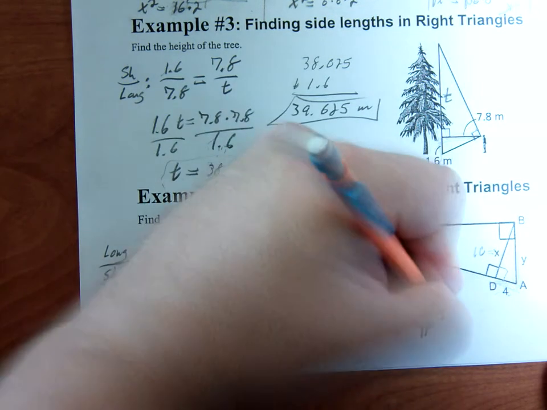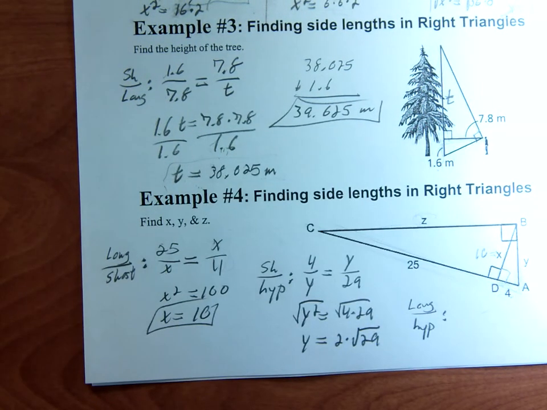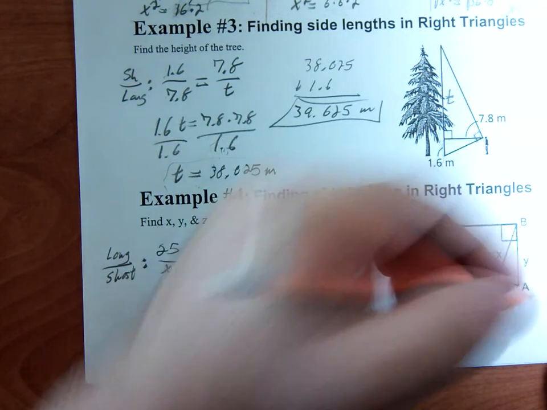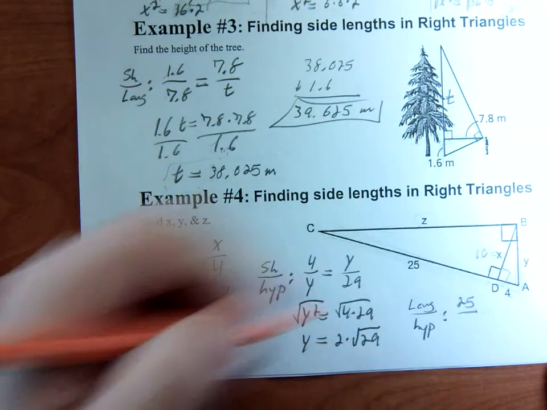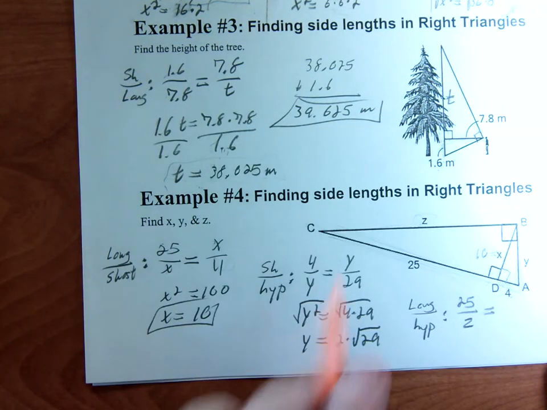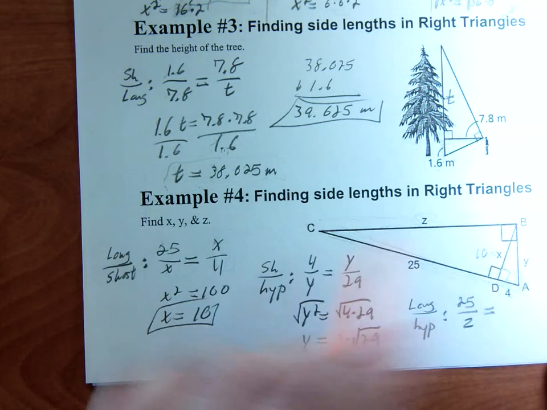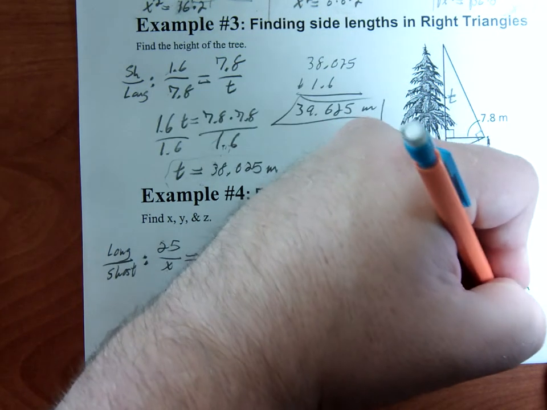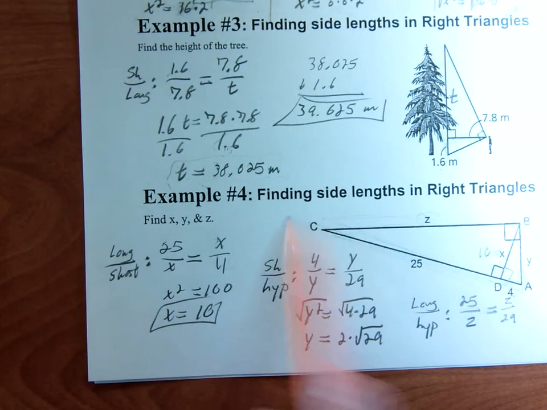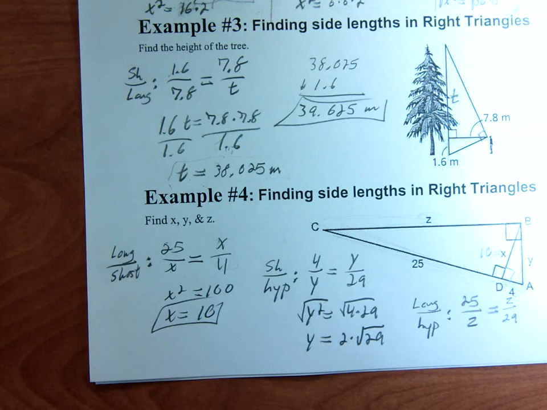Or long over hypotenuse, I guess for the first time. So on the medium triangle, the long leg is 25. Can you see that? And the hypotenuse is Z. On the large triangle, the long leg is Z, and the hypotenuse is 29. For the hypotenuse of the big triangle. I know, it's hard because you have to keep changing, don't you?